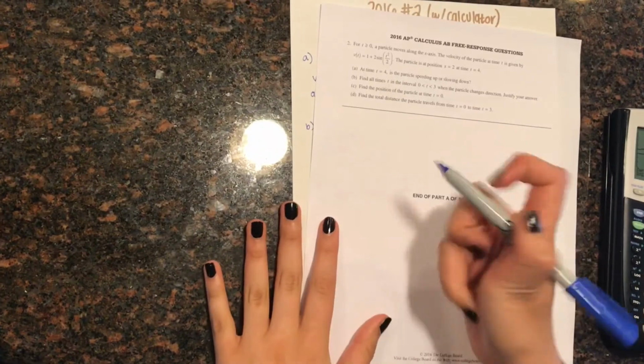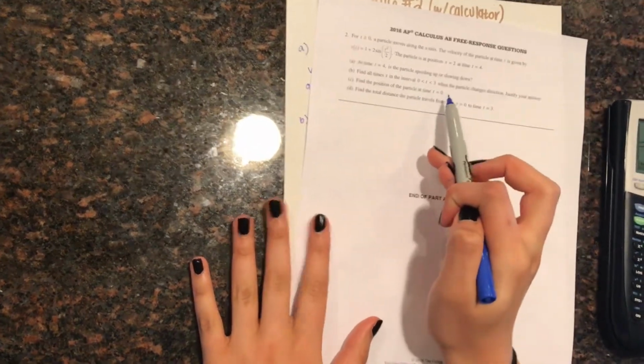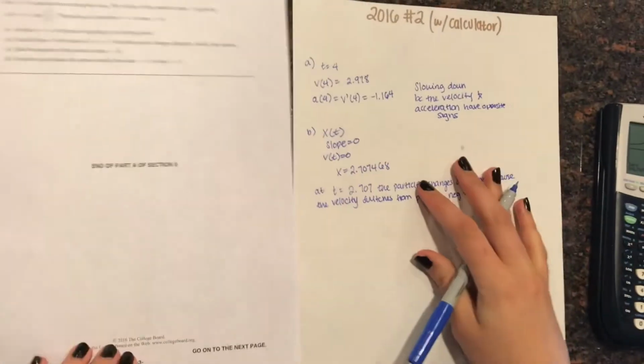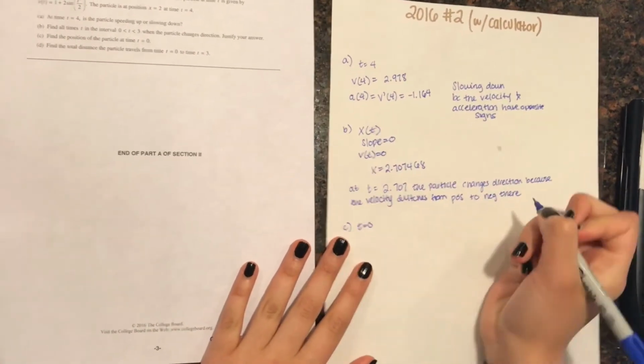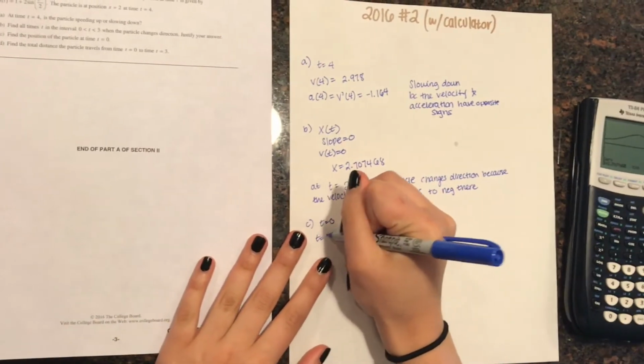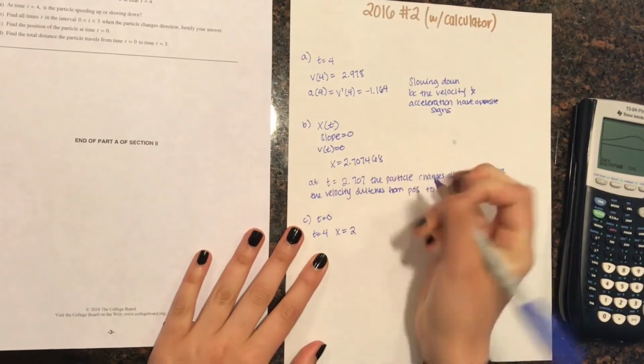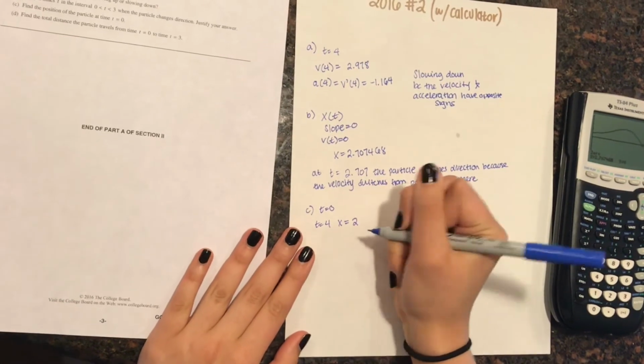So for part C, it says find the position of the particle at time t equals 0. In your initial problem, you had that at t equals 4, x equals 2. So you're going to just do an integral to find the position.